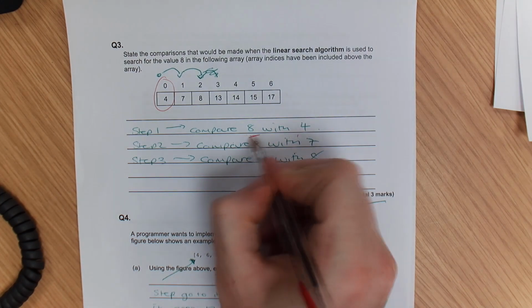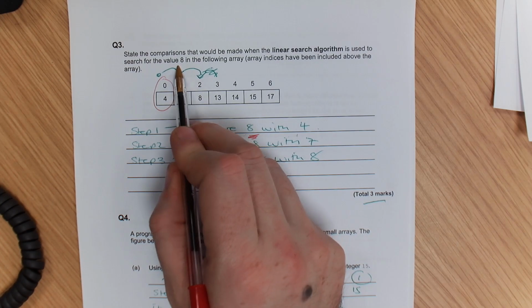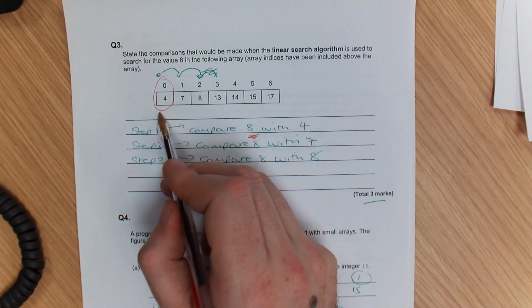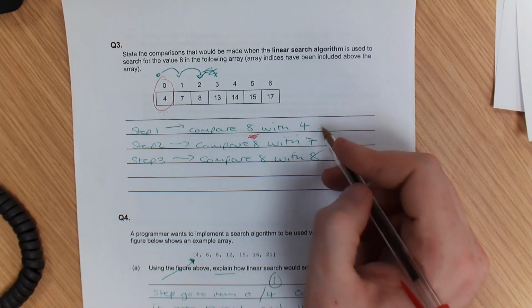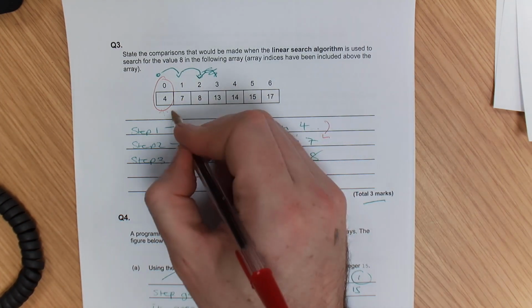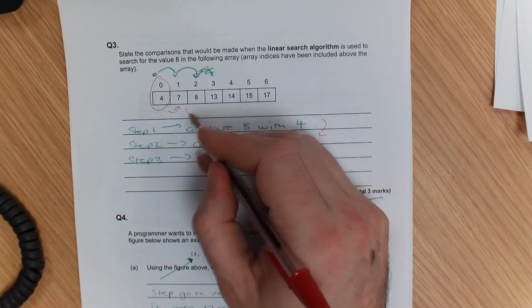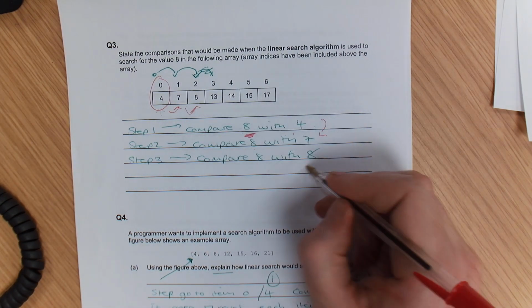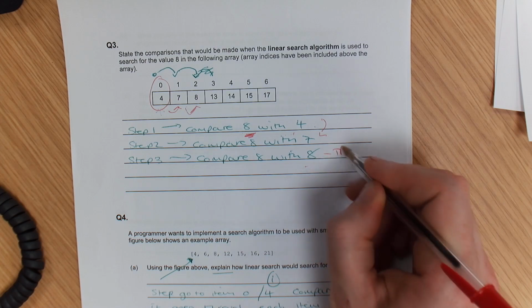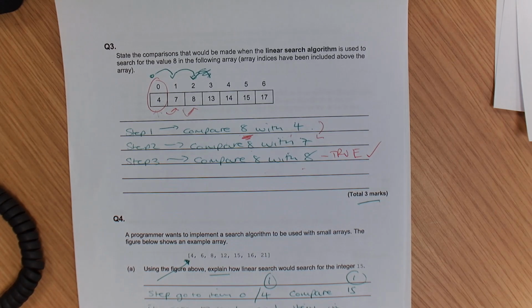You have to say what you've compared it with to get the mark. I'm looking for the value 8, so I'm going to check and compare the number 8 with 4. Is it that? No, it's not. Step 2, I'm going to compare 8 with 7. Is it that? No, it's not. Final mark is compare 8 with 8. It is now true, therefore it is found, and you can stop. So you've got to say it's been found, it's got to stop. Alright? So talk about your comparisons.